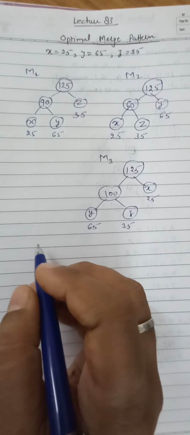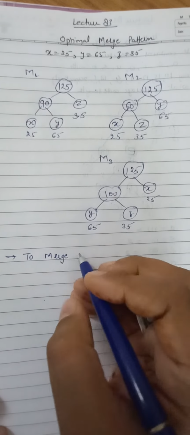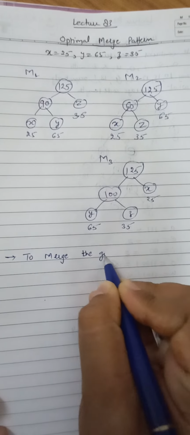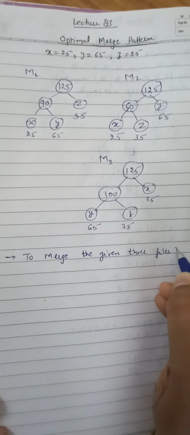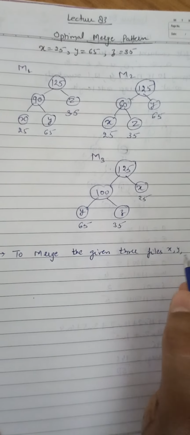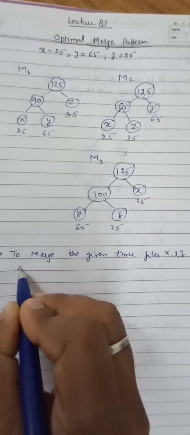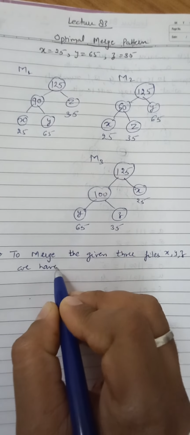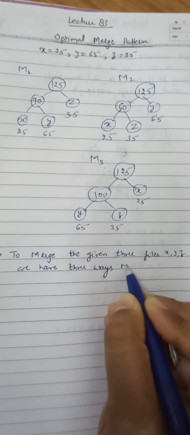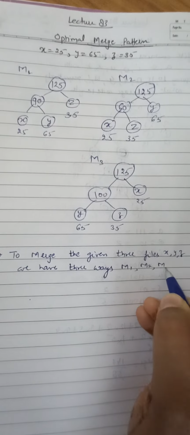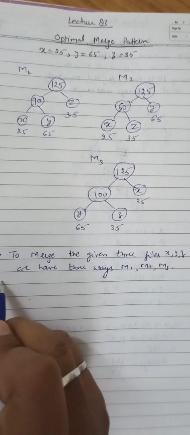So out of these, to merge the given three files X, Y and Z, we have three ways, M1, M2 and M3. Three ways to merge three given files X, Y, Z.